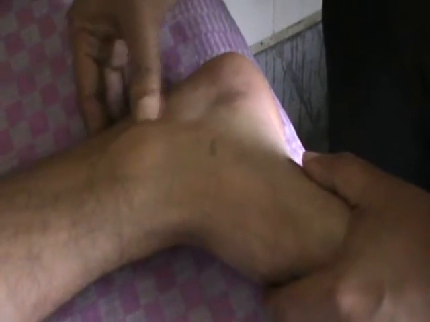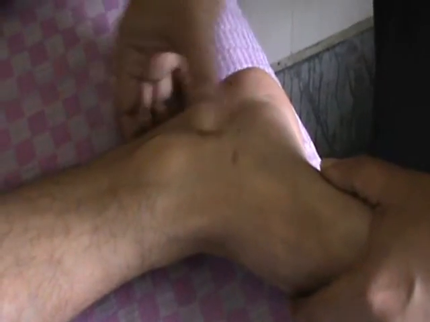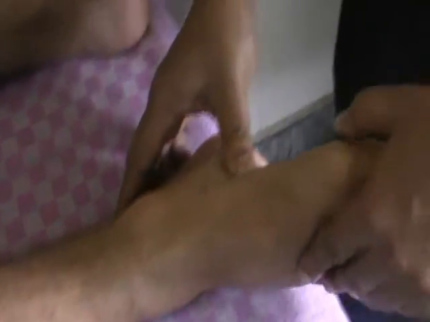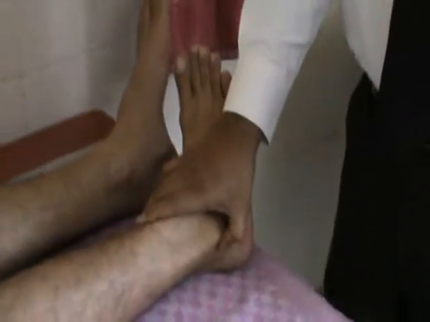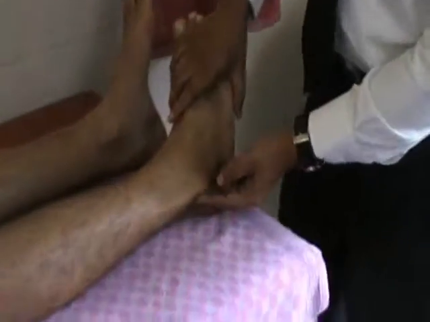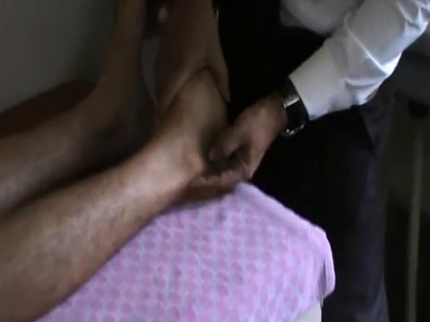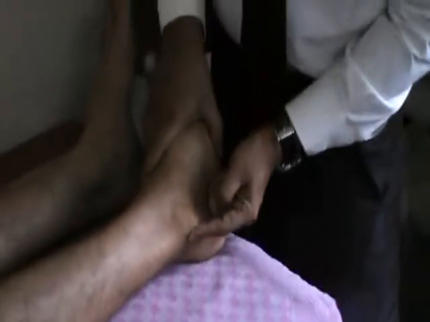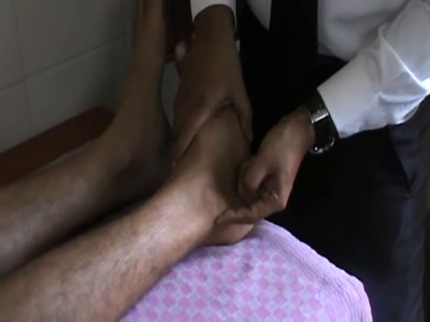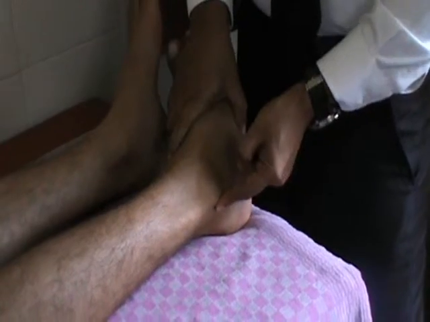And also palpate around the tibialis posterior tendon to rule out any tibialis posterior deficiency in cases of acquired flat foot, and also over the peroneal tendons to rule out peroneal tendinitis on the lateral aspect, and also look for any subluxation of the peroneal tendon in cases of peroneal tendon instability. So there is no instability in this case.